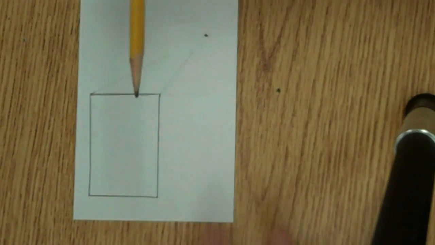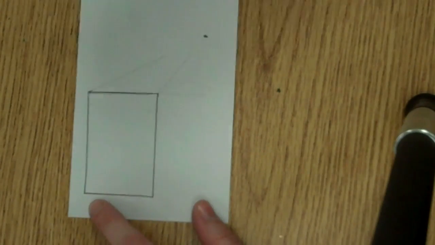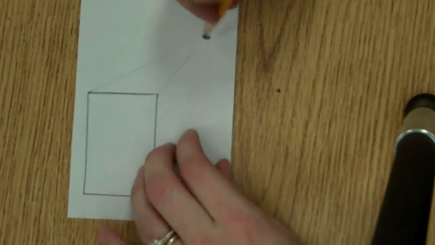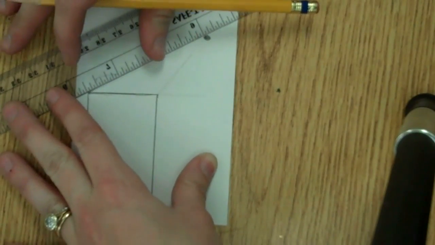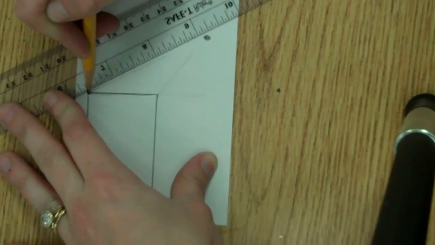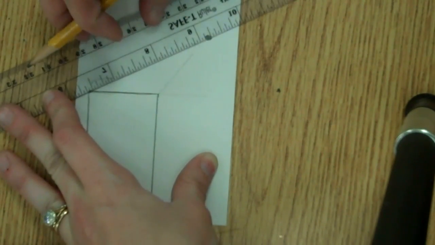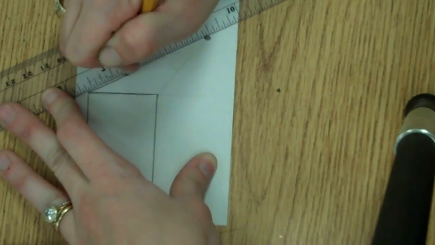So what I've done here, I've started with my rectangle or my square. I added a vanishing point. We're going to draw our 1 point perspective box using our vanishing point. I'll line up the top corner of the box with the vanishing point. Draw my line.